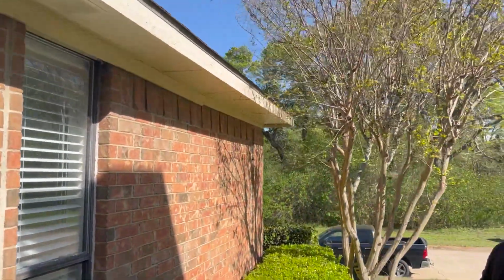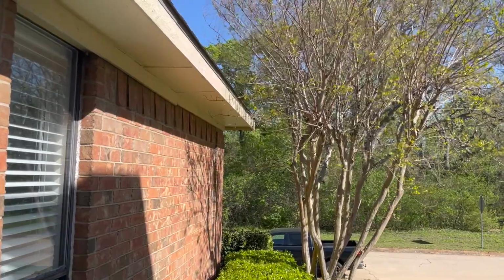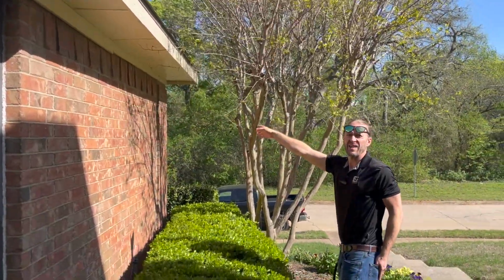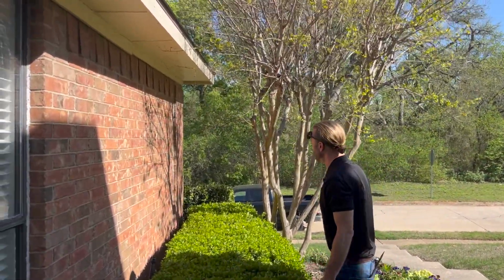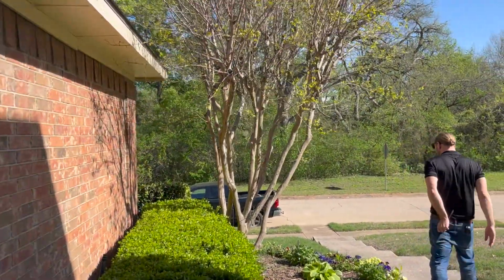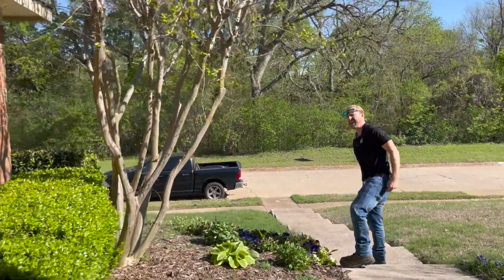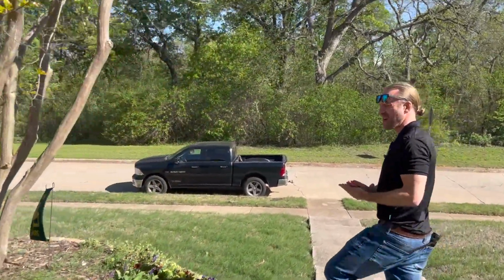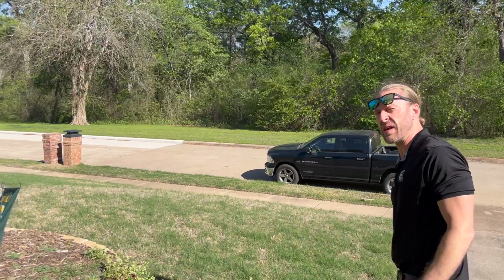Now some of my crepe myrtles are touching the roof. Is that going to be conducive? Yeah, we would probably call that out to cut that away. And that's just a nice runway for them to go from the ground up and over to the roof, right? Yes, they can. And fences touching the house are something that we would call out as well.